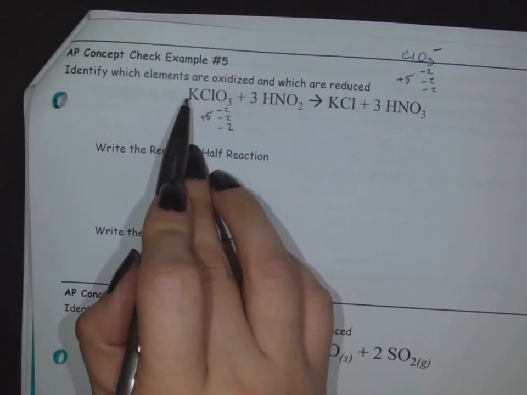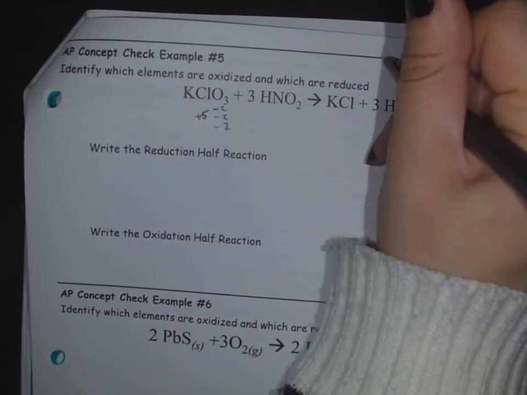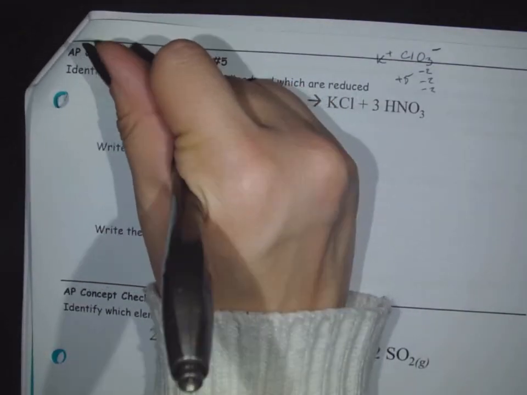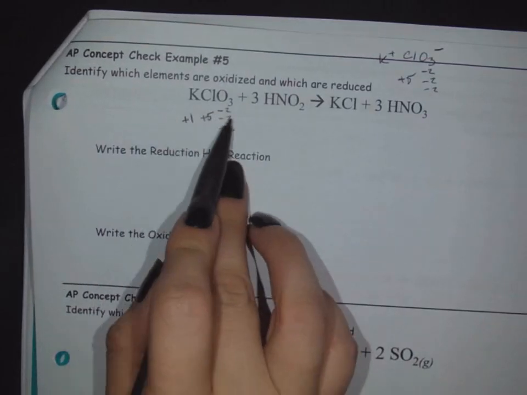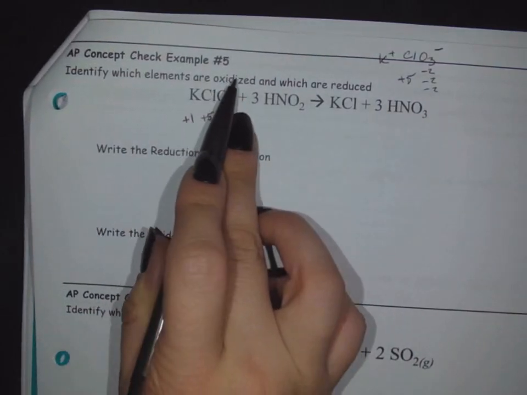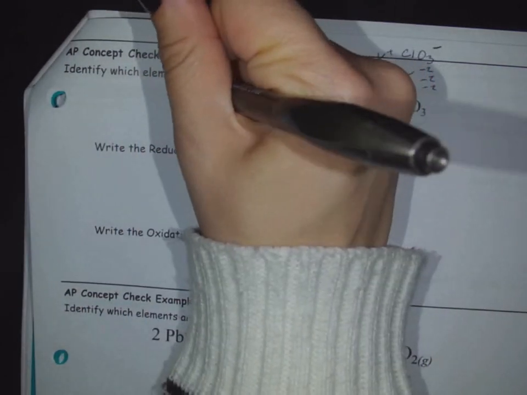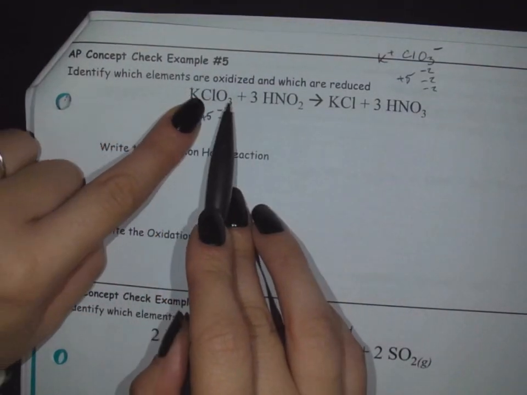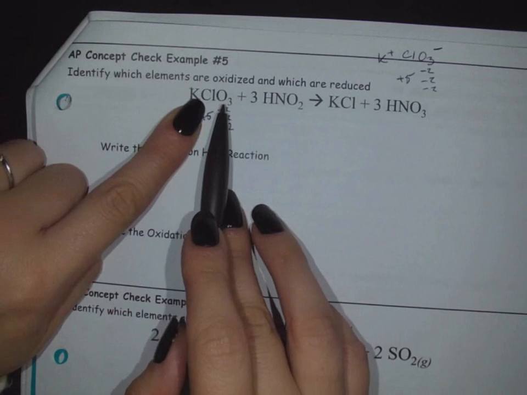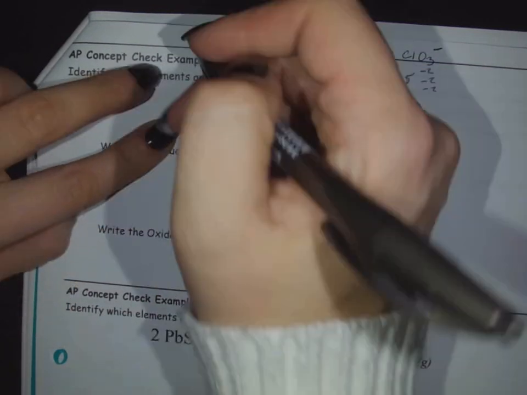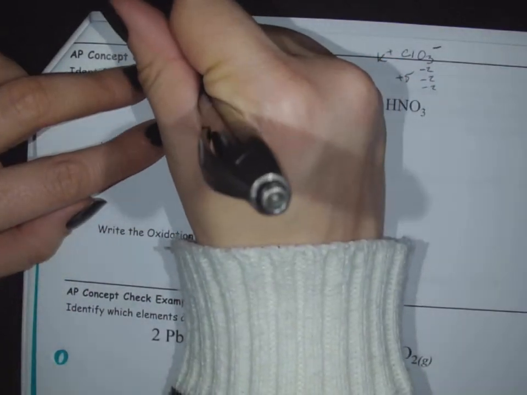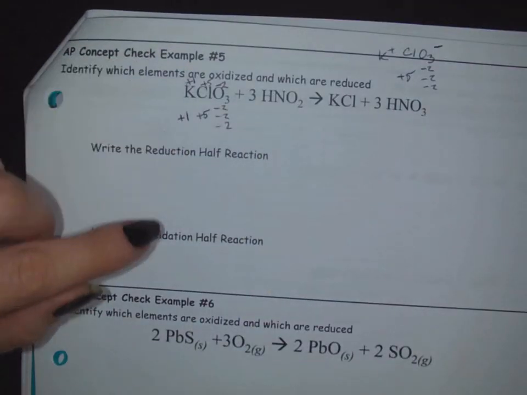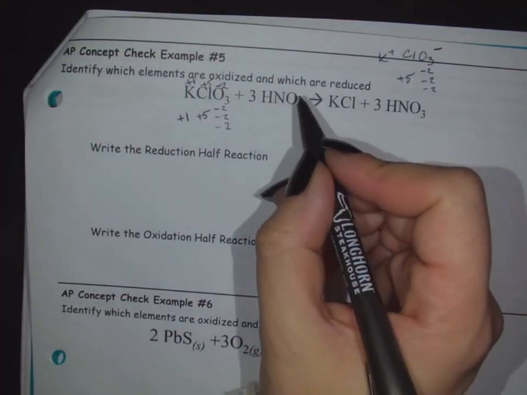And then it's combined with potassium, which is a +1. All of these together would make it neutral up here. I also know that these are ions because it's a metal with a polyatomic non-metal. And so that would be oxidation numbers of +1, +5, and -2. Now let's look here.